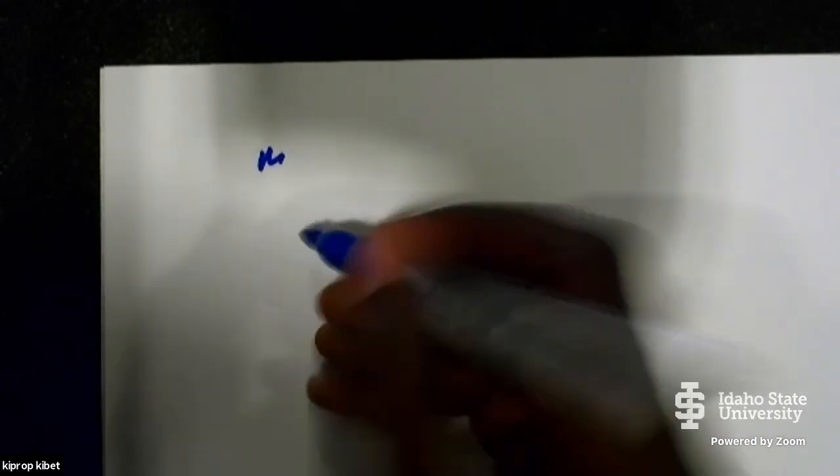Okay. All right. So last week on Tuesday we were looking at how we can make the variables the subject of the formula.